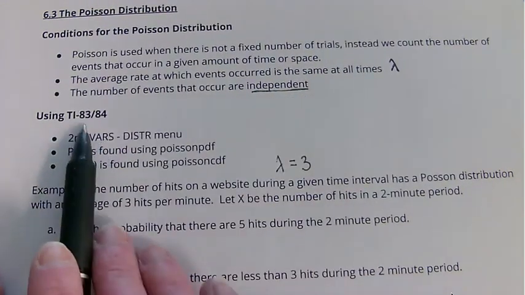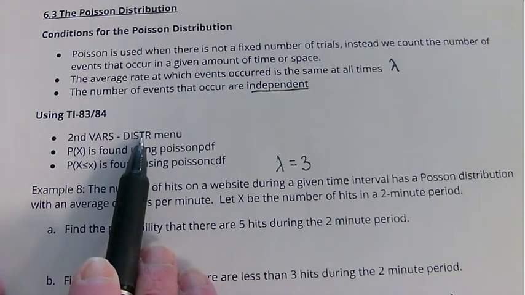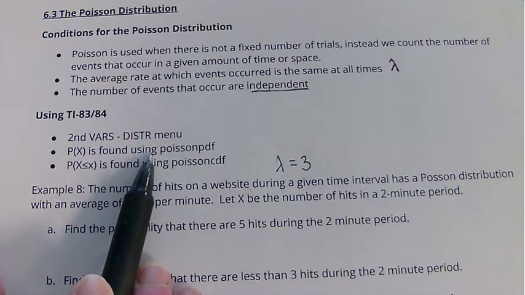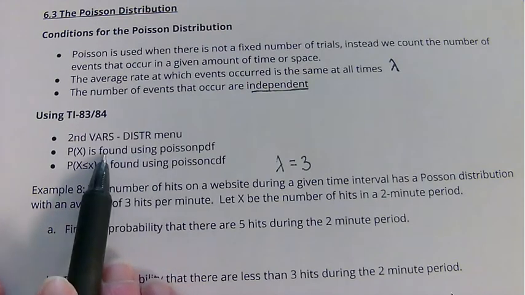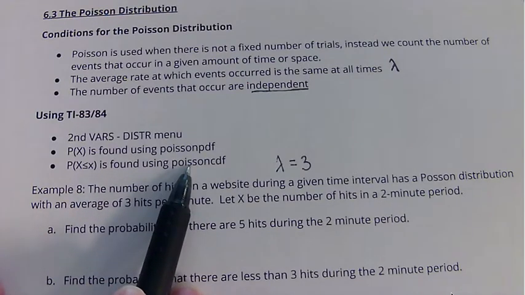And this is going to be found in the TI calculator under the distribution menu. And we'll talk about when we use PDF. That's when you're finding a specific X value. And if you're finding less than or equal to a value, we're going to use the CDF, Poisson CDF. Now we have to be careful here.